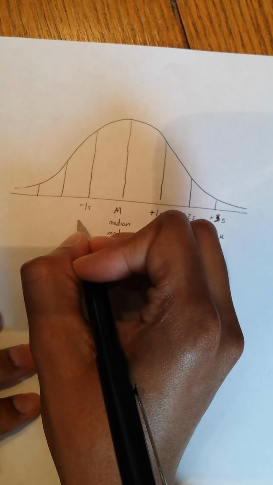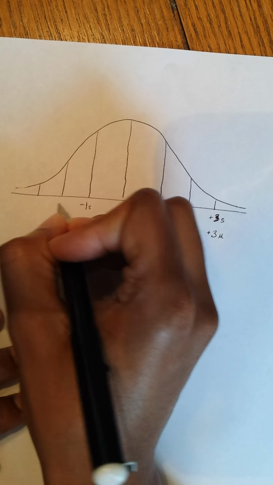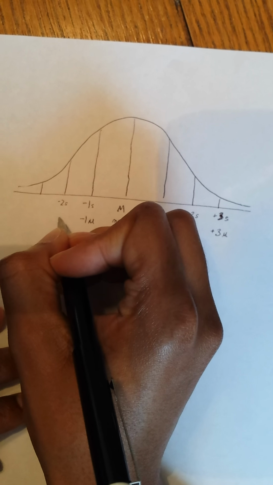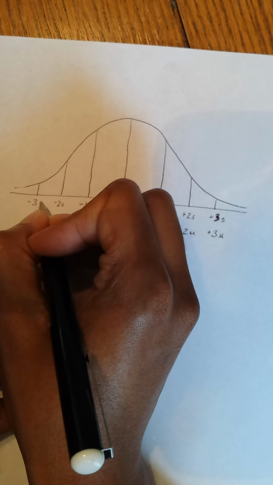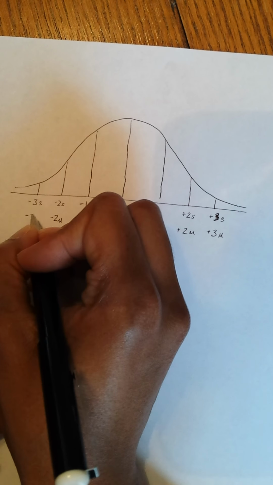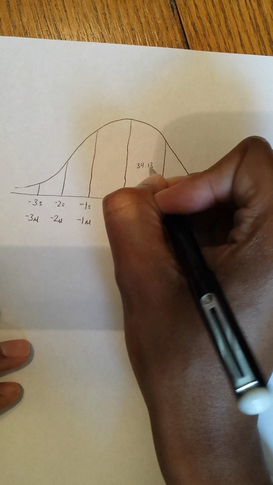-1 standard deviation, -2 standard deviation, -3 standard deviation. Okay, and there's certain percentages that are going to go in here.